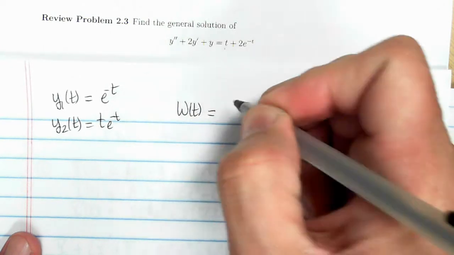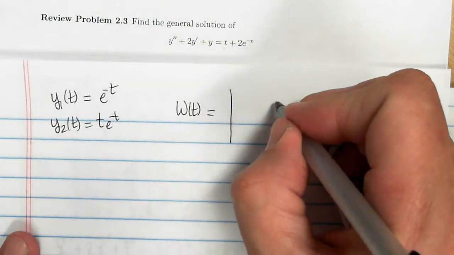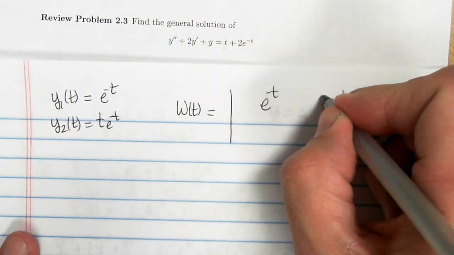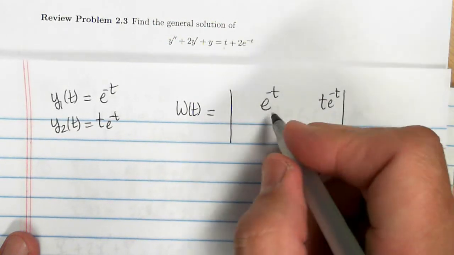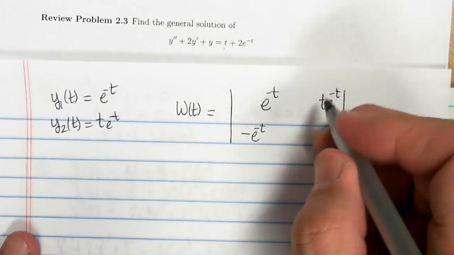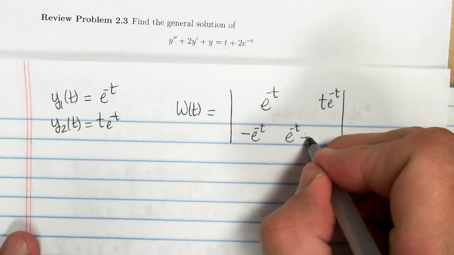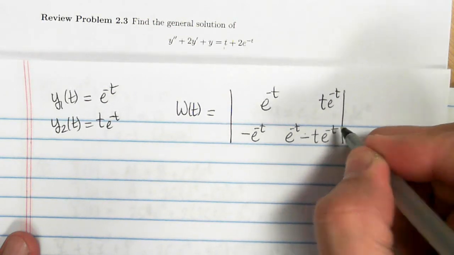So before using variation of parameters, let's find the Wronskian. So the two solutions are up here, e to the minus t, t e to the minus t. Let's take the derivative, negative e to the minus t. The derivative of this by the product rule will be the derivative of the first times the second, plus the first times the derivative of the second.